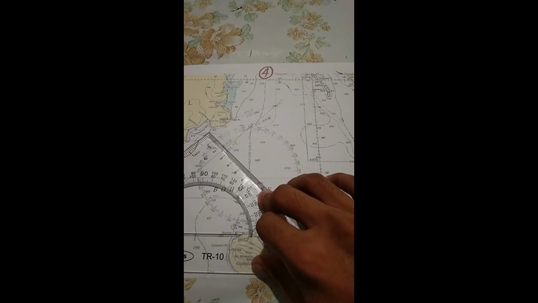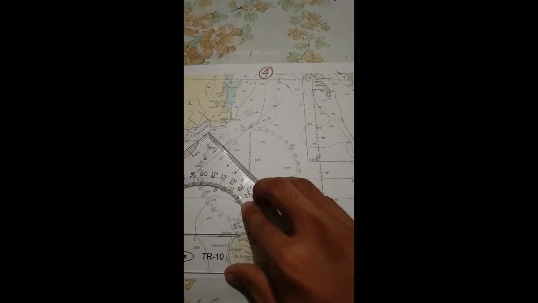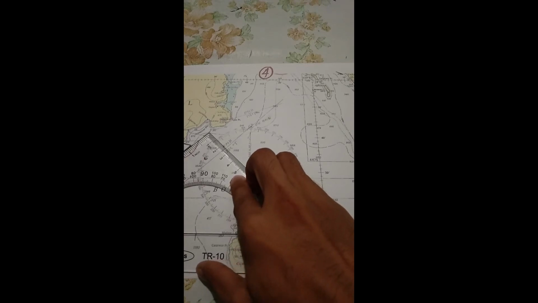And you have to locate the Agio Point lighthouse. The Agio Point lighthouse is above 315, this one, true bearing, then the Agio Point lighthouse.